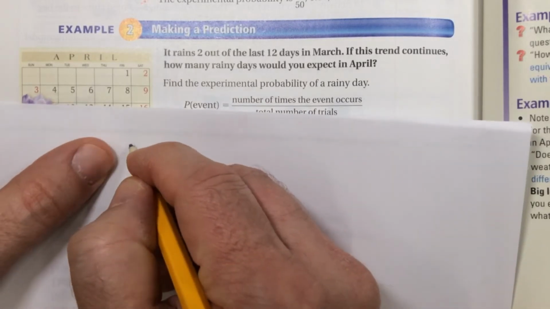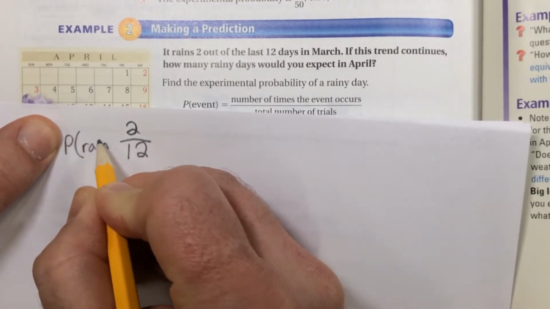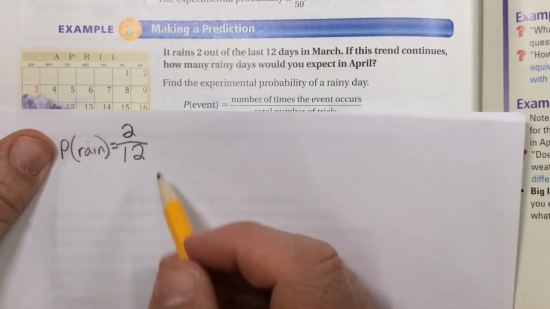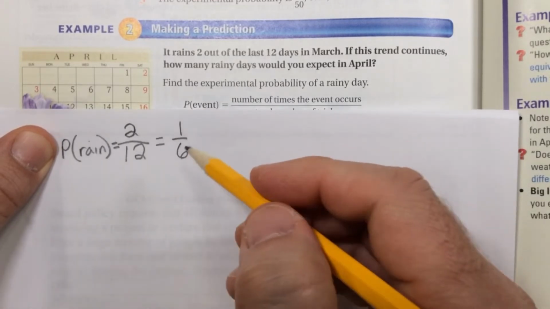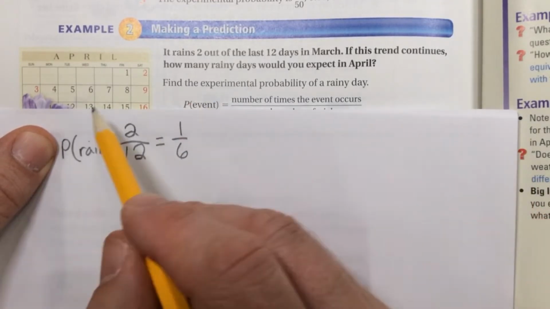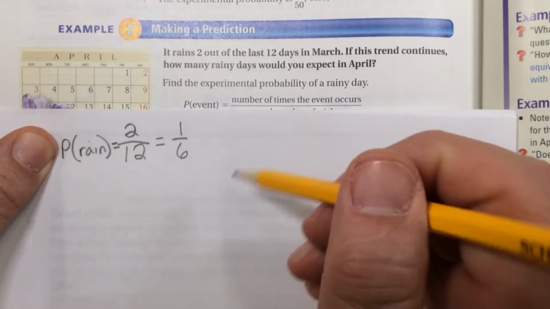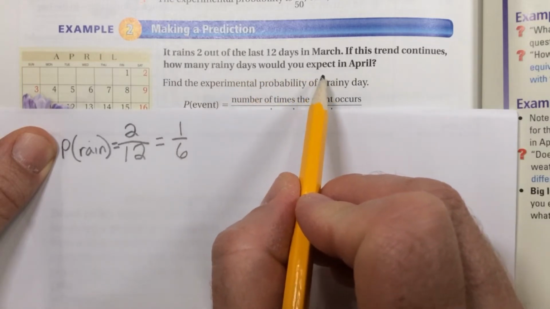So 12 days went by, and out of that, 2 of those days it rained. So the probability of rain equals 2 out of 12, which simplifies to 1 out of 6. So experimentally, or because this actually happened, 1 out of 6 of the days it rained. Now, if this trend continues, how many days will it rain in April?